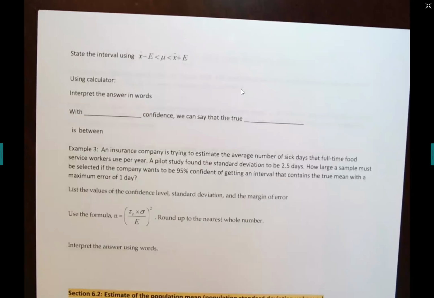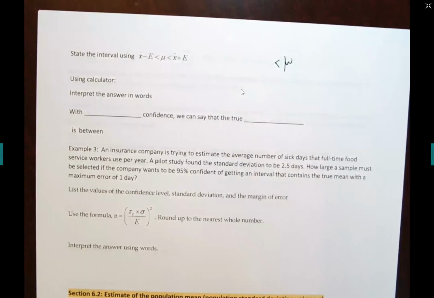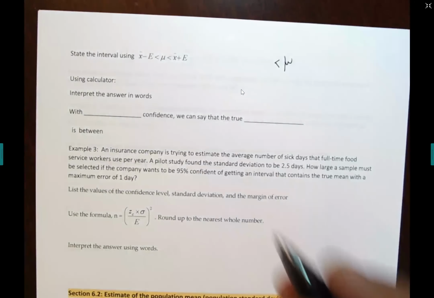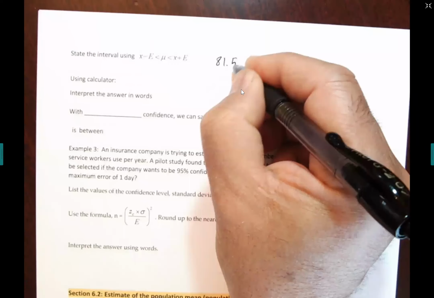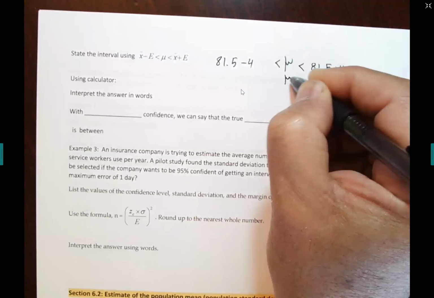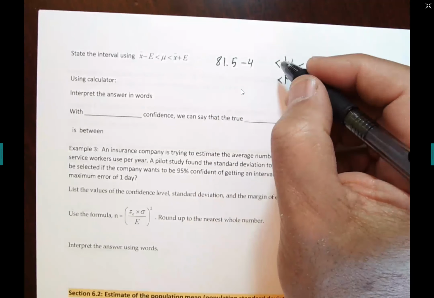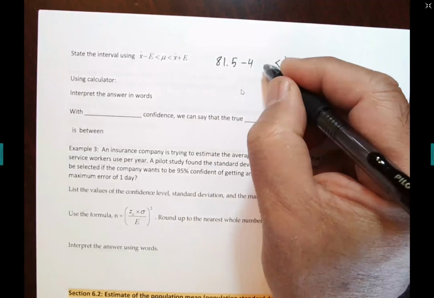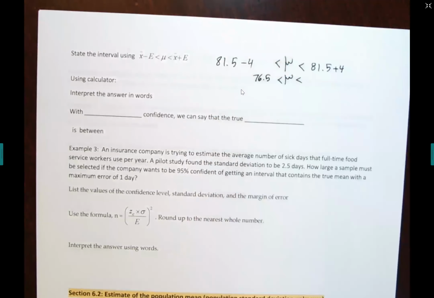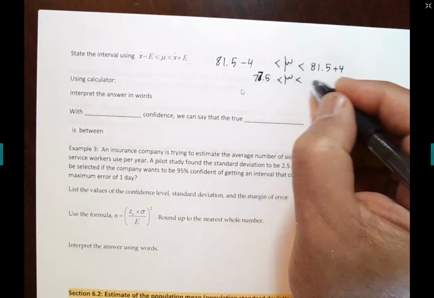Write your interval. Mean is, what was X bar in the question? It was 81.5 minus 4. And look how easy it is, 81.5 plus 4. And the mean will be 81.5 minus 4, which will be what, 76.5? Or 77, sorry. And here just add 85.5.